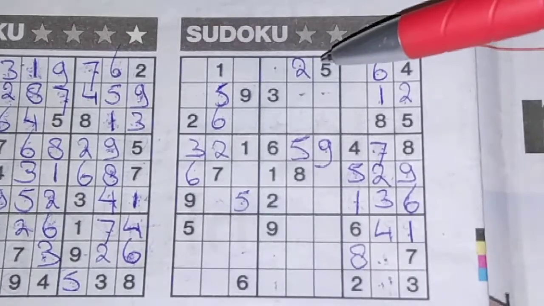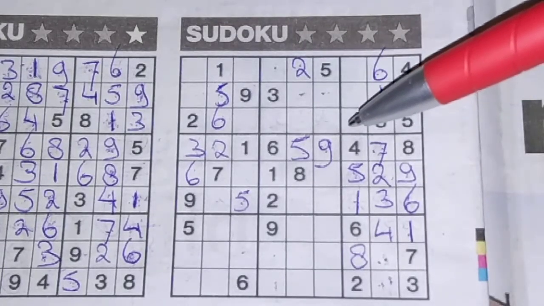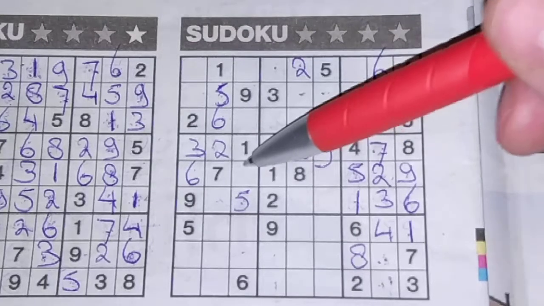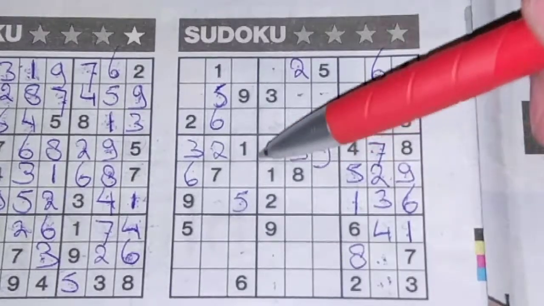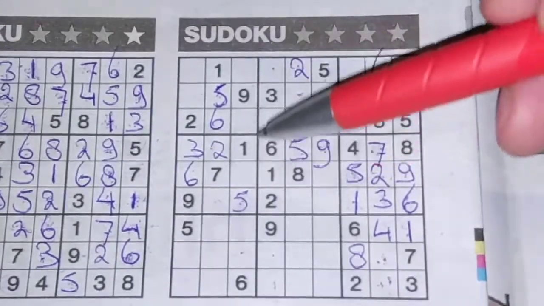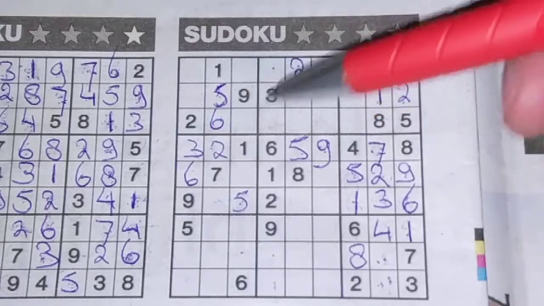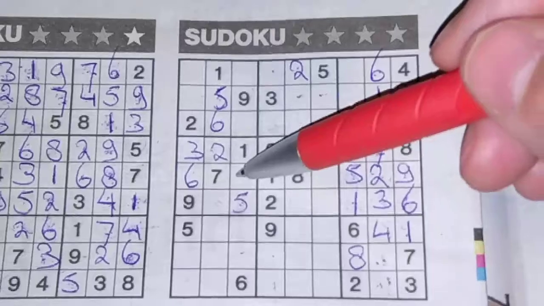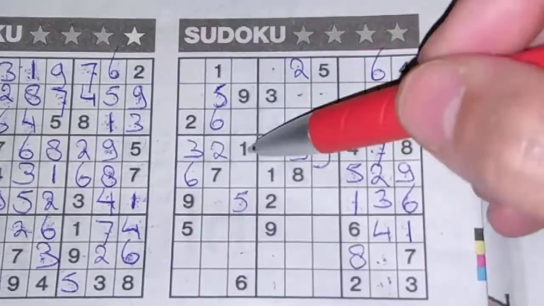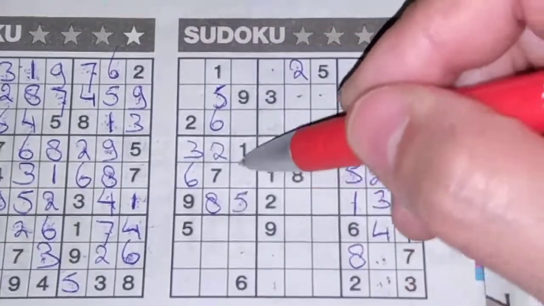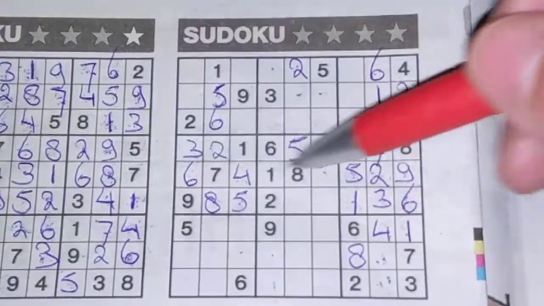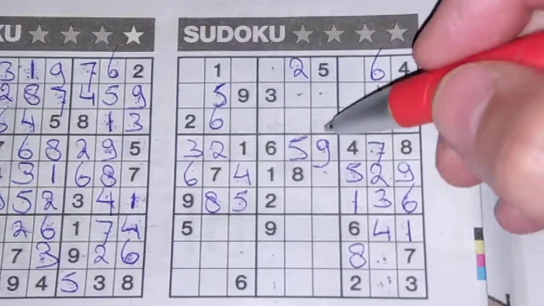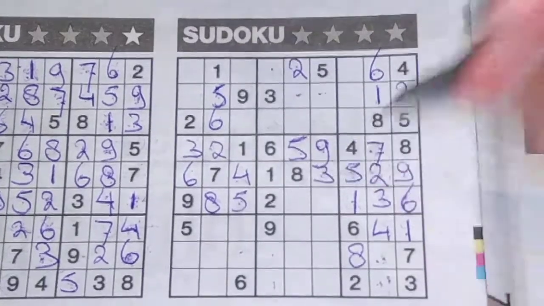Then 3 and 4. 2 missing numbers in this big square, for the numbers 4 and 8. We have an 8 here, so no 8 there. 8 should be here, and the 4 goes here. 1 missing number in this row. Middle row for the number 3, I believe, yes.